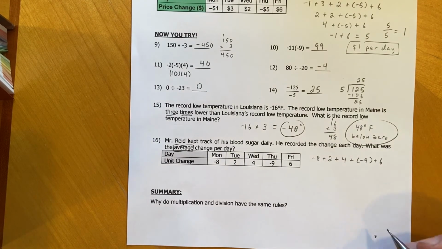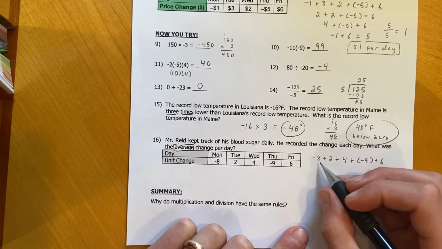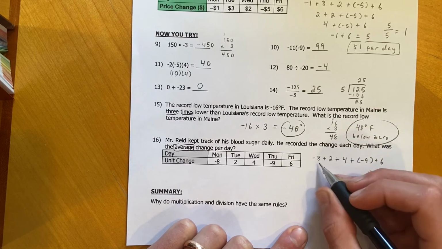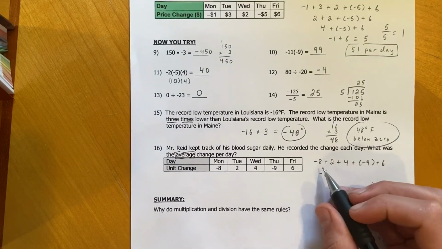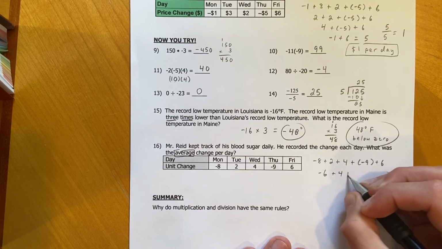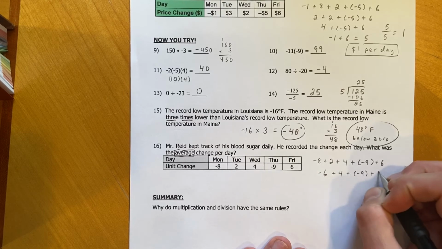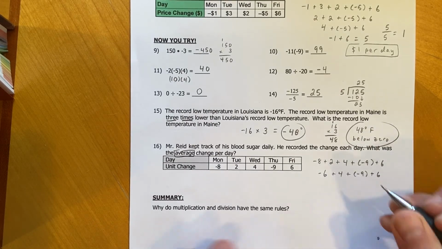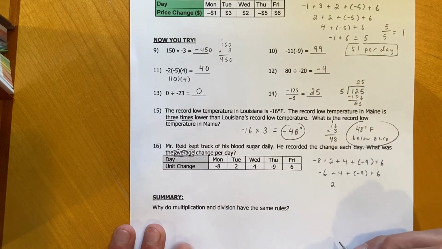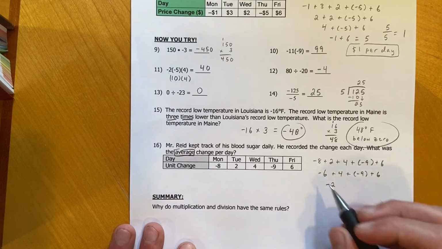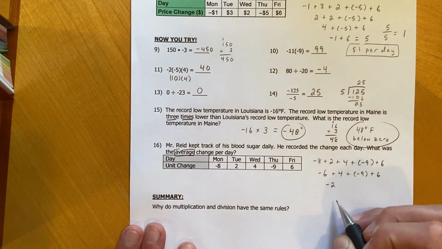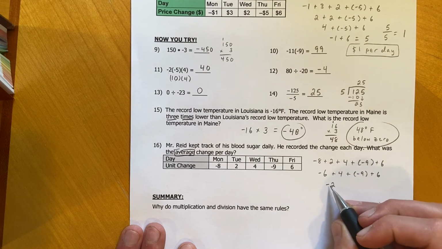Let's do our order of operations. Negative 8 plus 2. Different signs, difference. 8 minus 2 is 6. And this is going to be a negative 6 because the absolute value of negative 8 is bigger than 2. Bring everything else down. Negative 6 plus 4. Different signs, difference. 6 minus 4 is 2. We're keeping a negative because the absolute value of the negative value here is bigger than 4. 6 is bigger than 4, so we're keeping that negative sign.